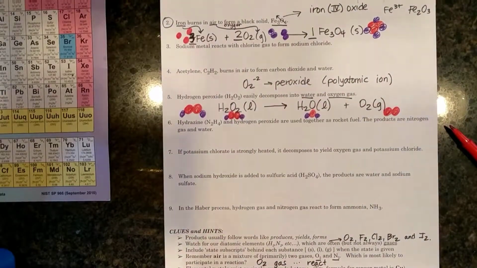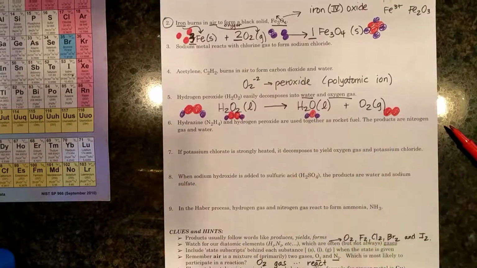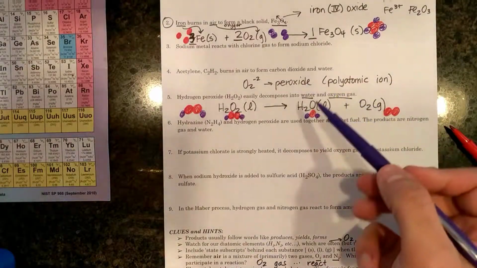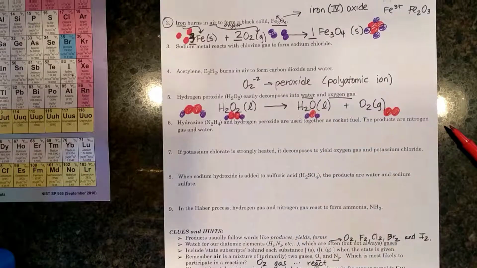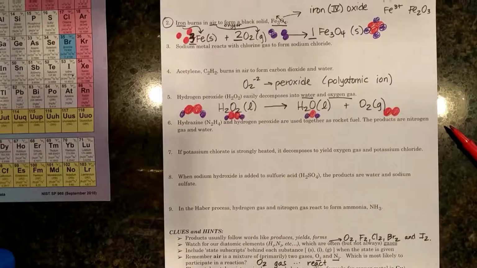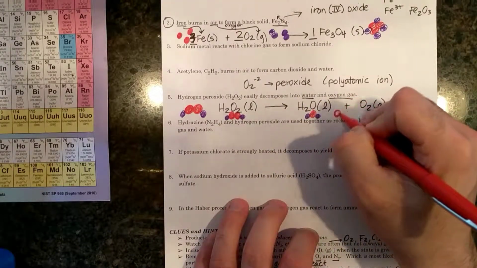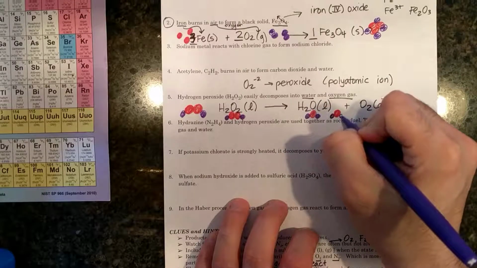Okay, and now I'm looking to see if I can balance this. I have 4 oxygens on the left, but 3 on the right. So I need to add 1 more oxygen on the right side. Now I could either add oxygen in the form of water or oxygen in the form of O2 gas. Which one makes sense? Well, if I need to add 1 more oxygen, if I add O2, I'm adding too many. If I add H2O, I'm only adding 1. Okay, so I have to add H2O.